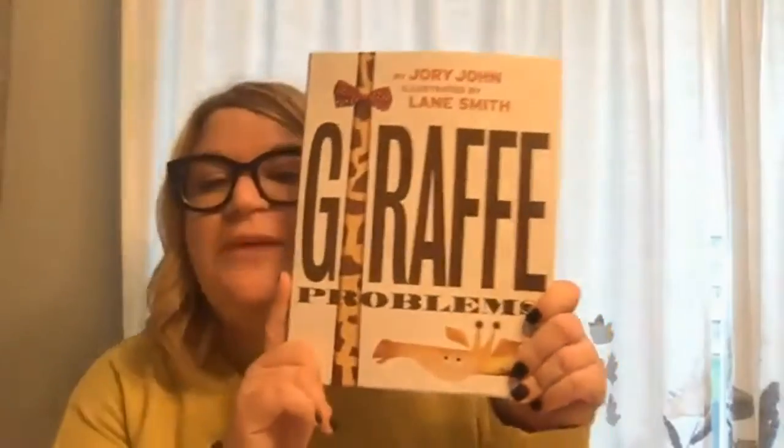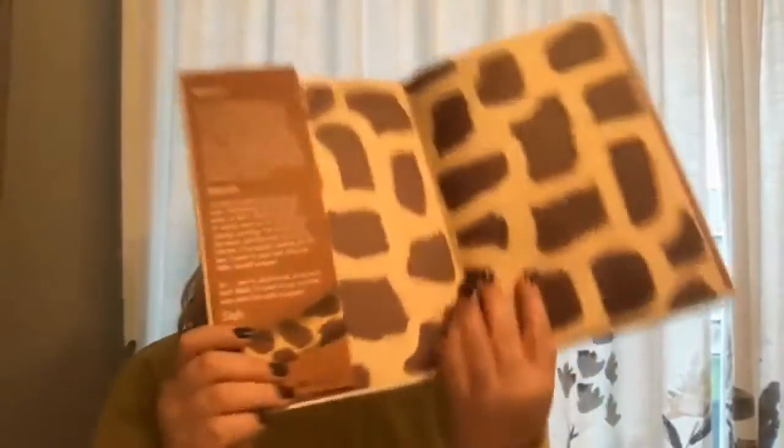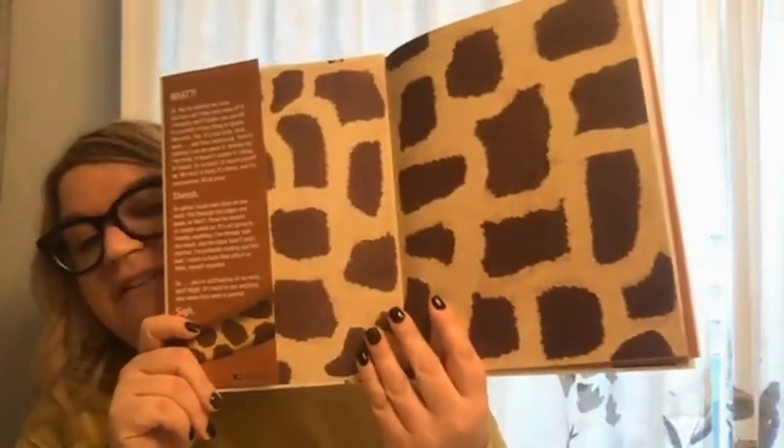Hi there, let's get started. Giraffe Problems. When I open the book, I see a giraffe pattern. I think that's awesome. I already read this book before I get to read it to you guys. And guess what? It's got my favorite kind of pages. I'll show you as soon as we're done.